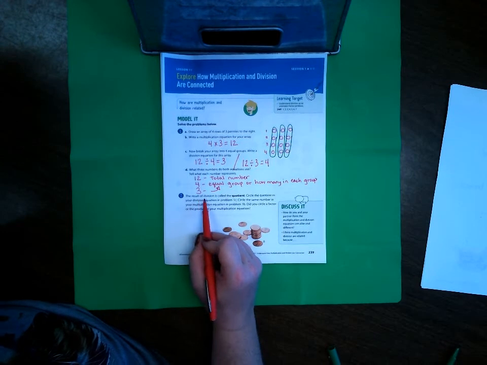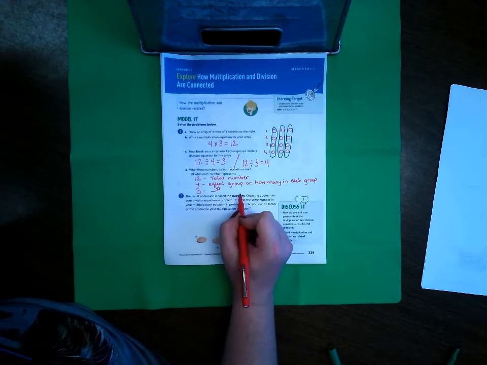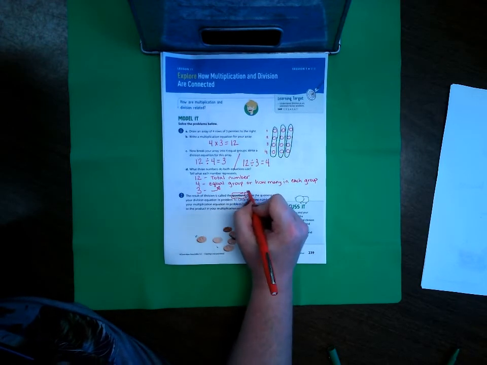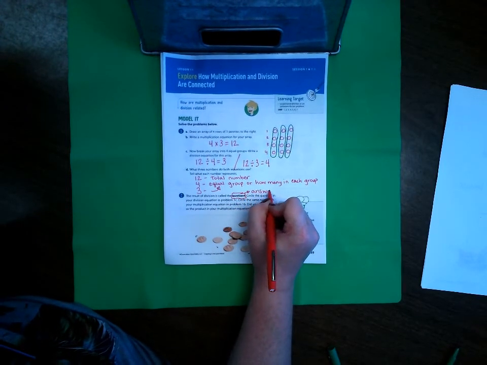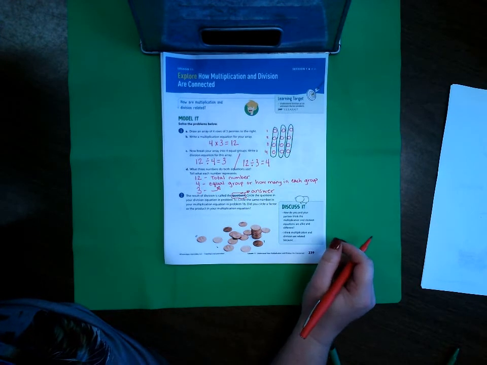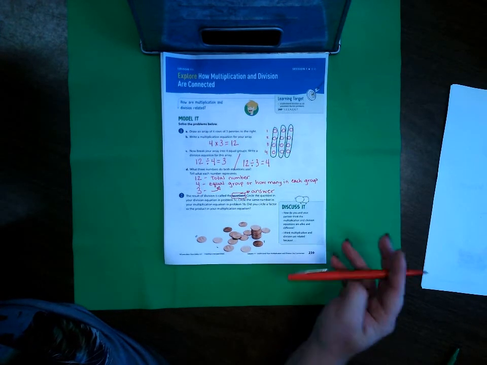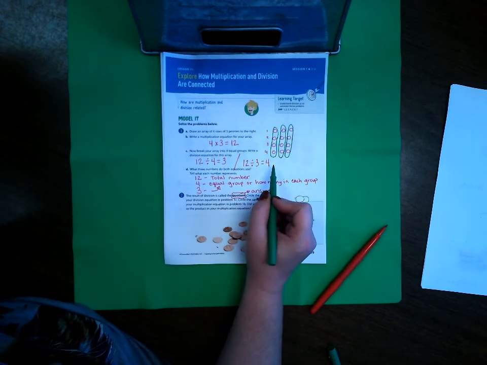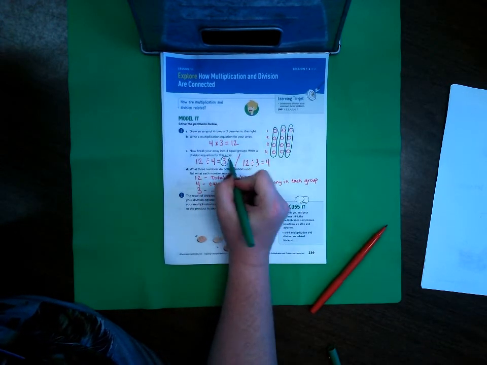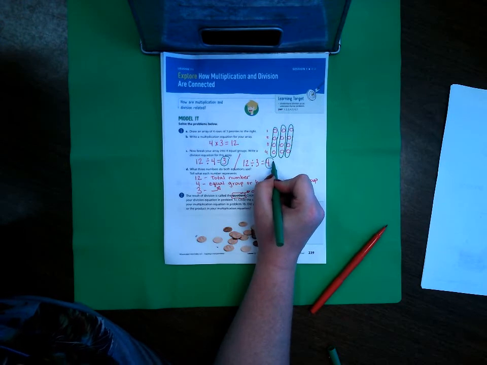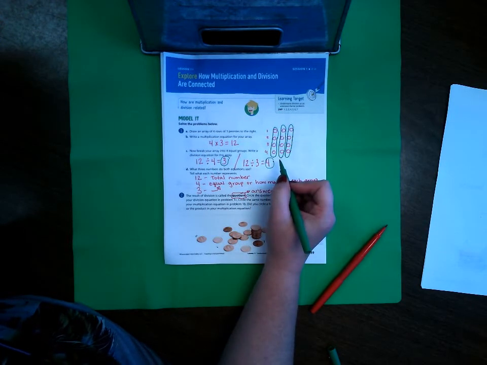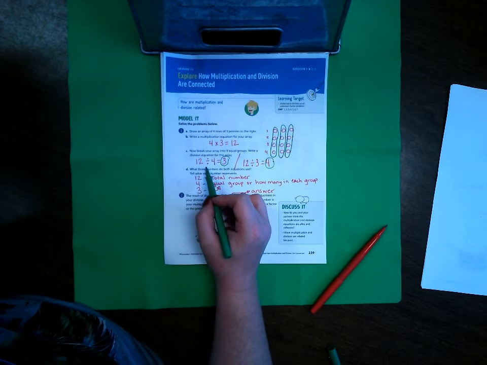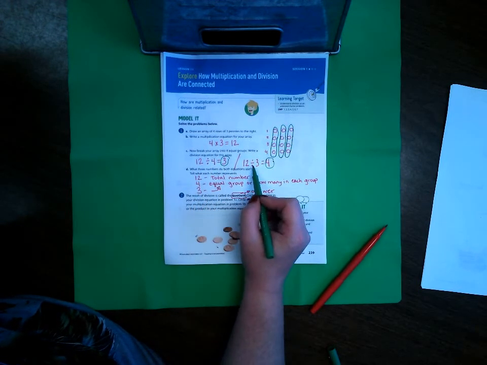The result of division is called the quotient. Quotient is a fancy way to say answer. Circle the quotient in your division equation in problem 1C. So here's 1C. So it's either going to be this right here or this right here. Technically, it should be 12 divided by 4 equals 3, or 12 divided by 3 equals 4.